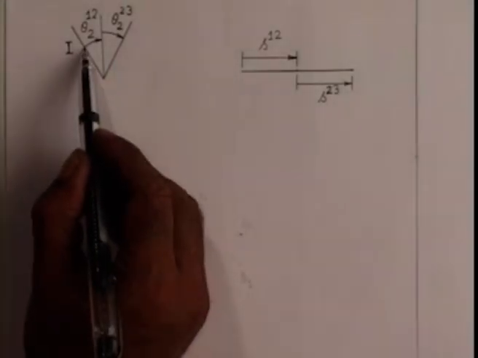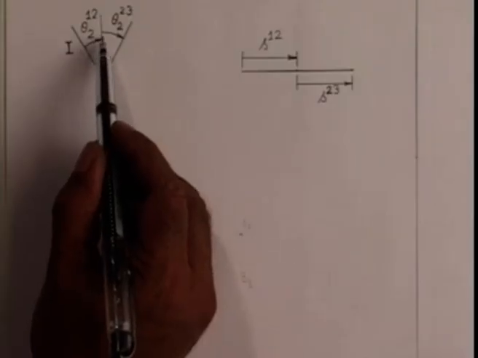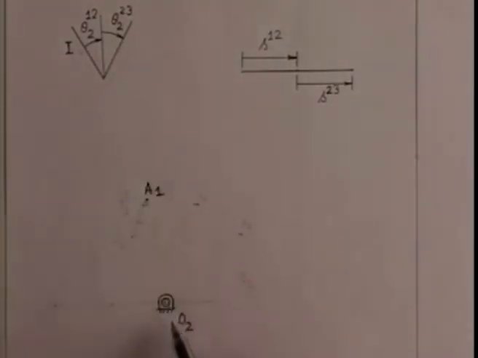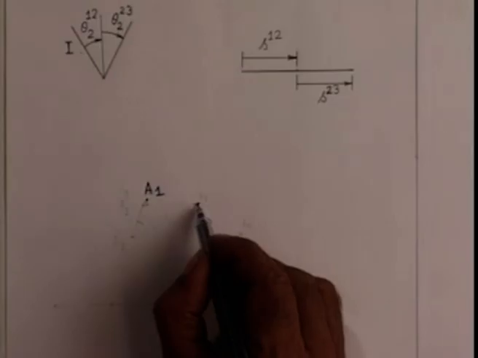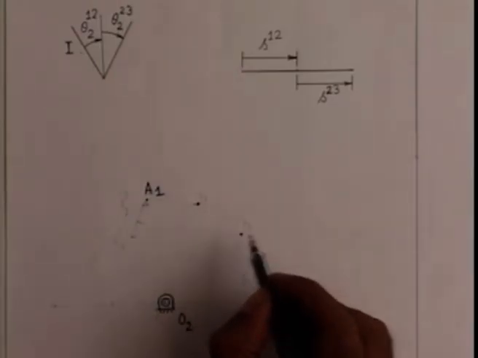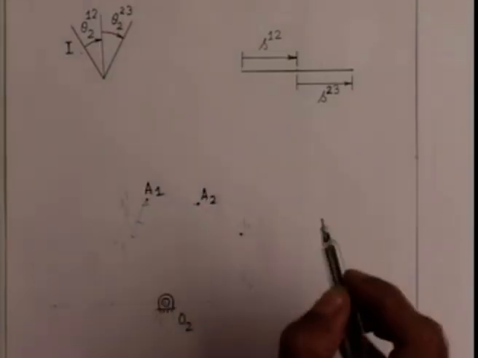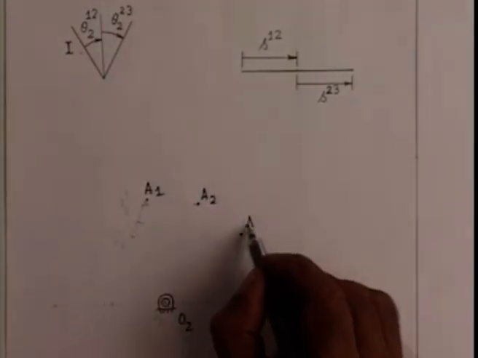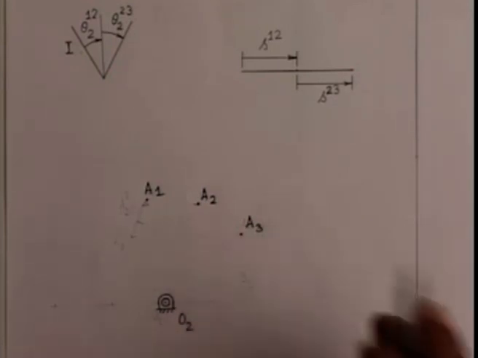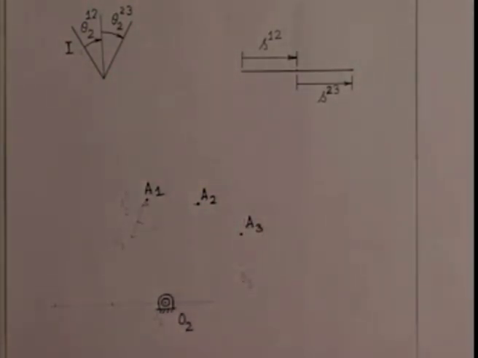So using this information, theta 2, 1, 2 and theta 2, 2, 3, I can rotate O2 A1 and get the corresponding locations of A, which I call A2 and A3. The only thing remaining is where should be the slider corresponding to the first configuration, that is the other moving hinge connecting the connecting rod and the slider, which we call B1.